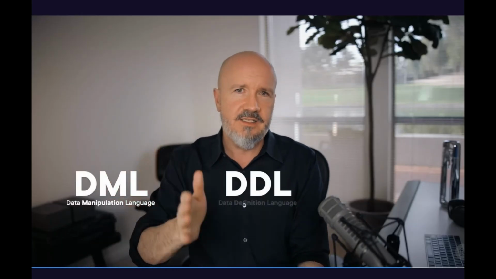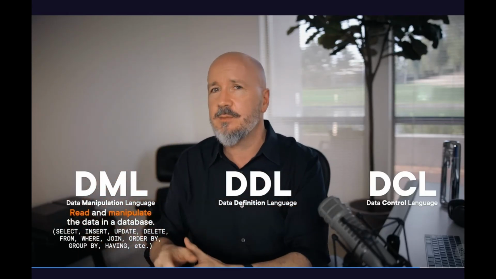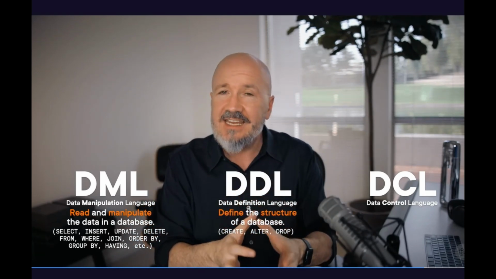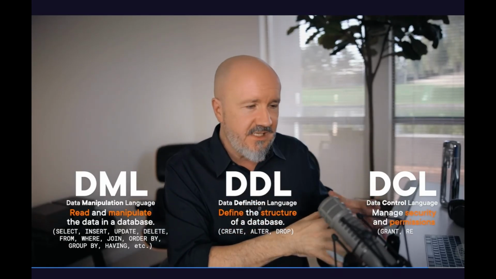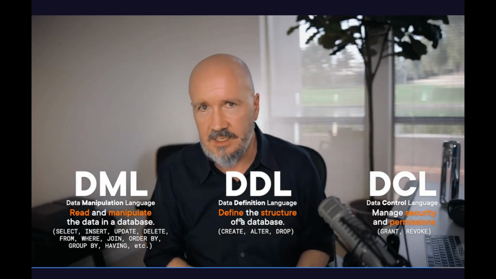So if you ever hear these terms, DML, DDL, DCL, just understand them as there are some SQL keywords we use when we're dealing with the actual data in a database. There are a different set of SQL keywords to change the structure of the database, and another set of SQL keywords to affect the security, permissions, and access control of a database.